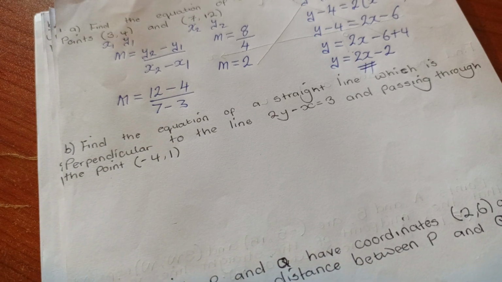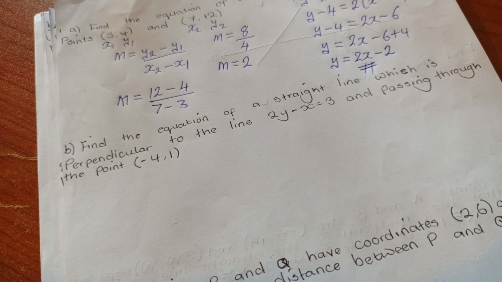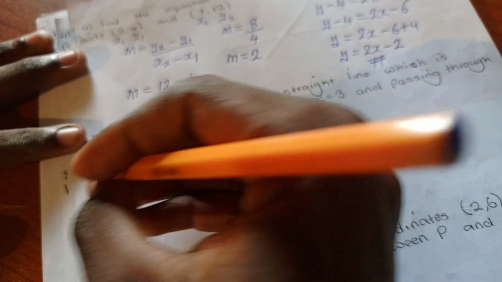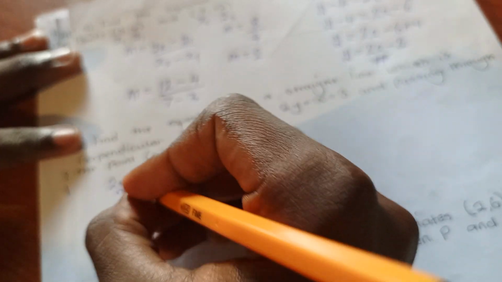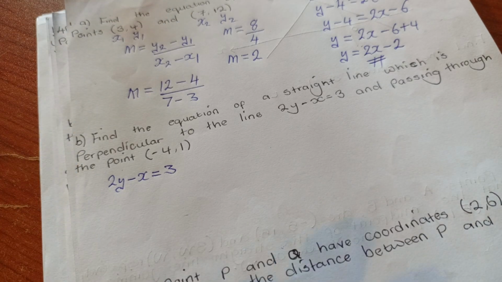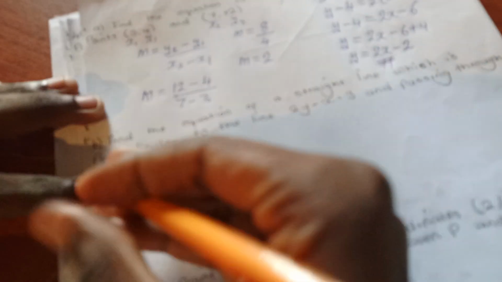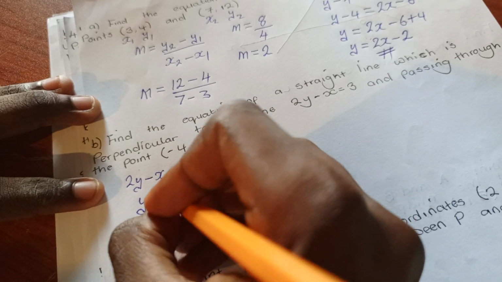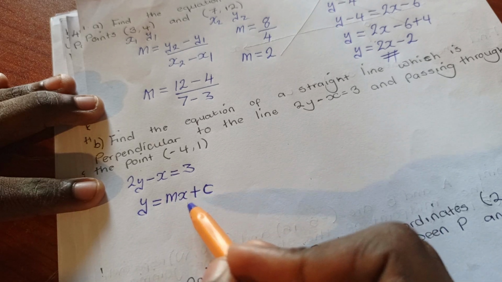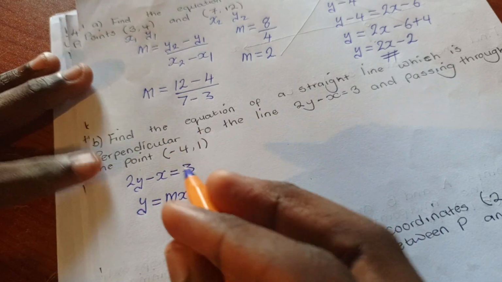So following question 1b. Find the equation of a straight line which is perpendicular to the line 2y minus x is equal to 3 and passing through the point (negative 4, 1). So we've been given an equation there, 2y minus x is equal to 3. And we know the standard form of a straight line is y is equal to mx plus c. So we need to arrange this one into this form. That's when we'll be able to identify our gradient.